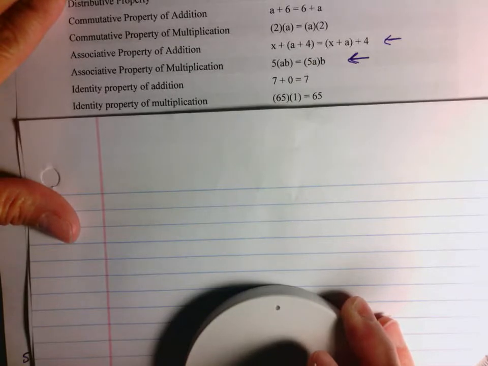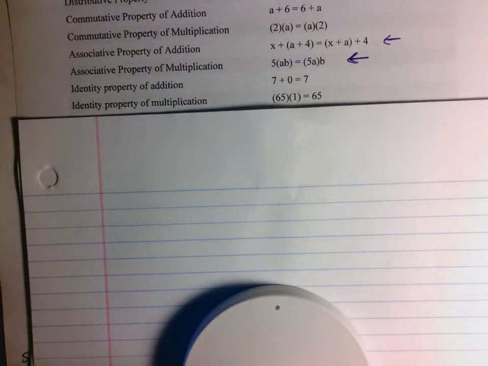And then you have your identity properties, your identity property of addition and your identity property of multiplication. Your identity property of addition says I can add 0 to anything and I'm not going to change its value. I'm not going to change its identity. And the identity property of multiplication says I can multiply anything by 1 and I'm not going to change its identity. I'm not going to change its value.